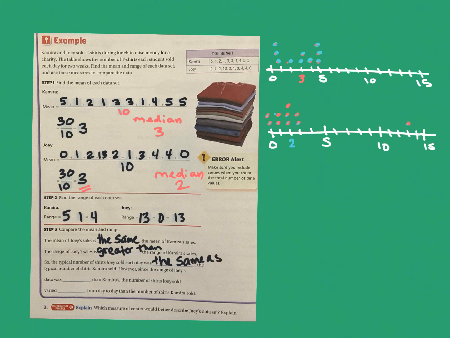However, since the range of Joey's data was more than Kamira's, the number of shirts Joey sold varied more from day to day than the number of shirts Kamira sold. She kind of was pretty consistent on how many she sold. He had 2 bad days and 1 great day, and then there were some of those lower ones similar to hers. So that's all this is getting in and comparing information.